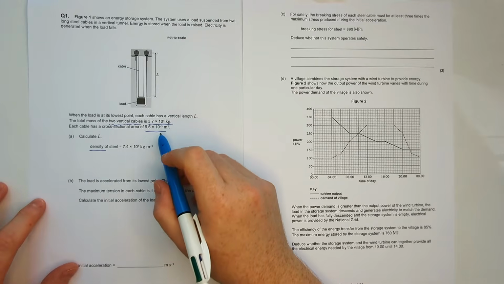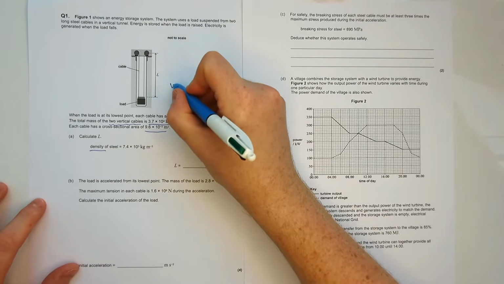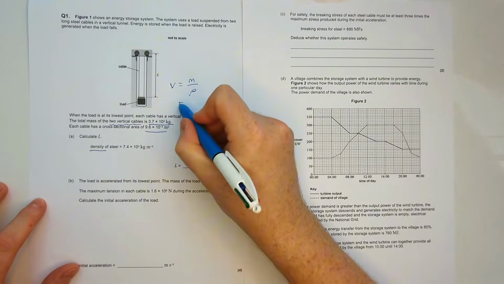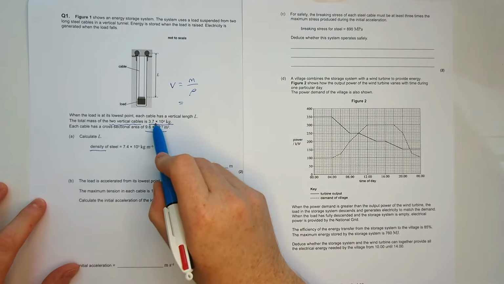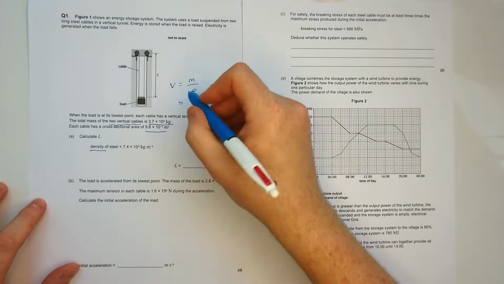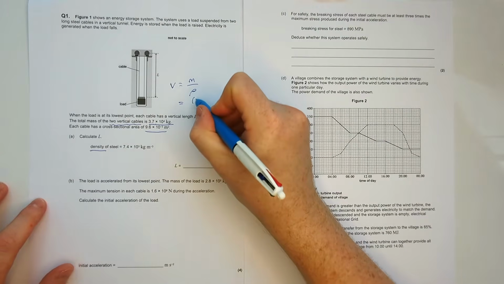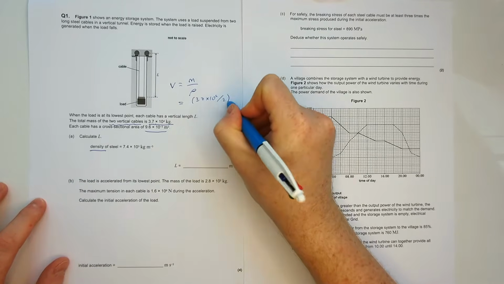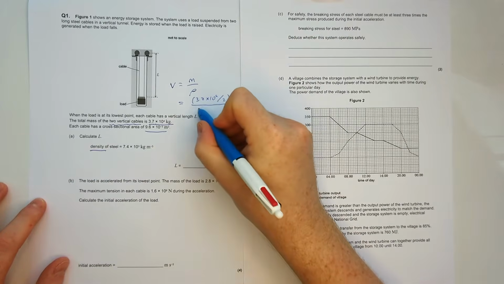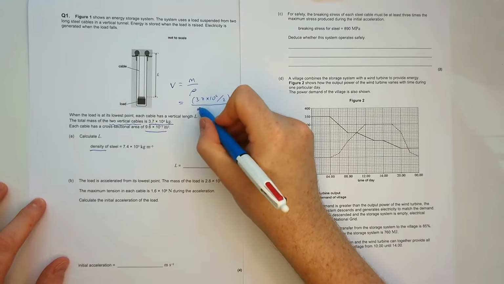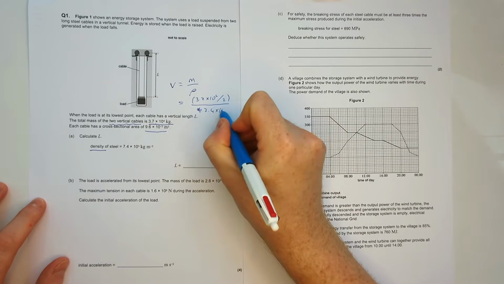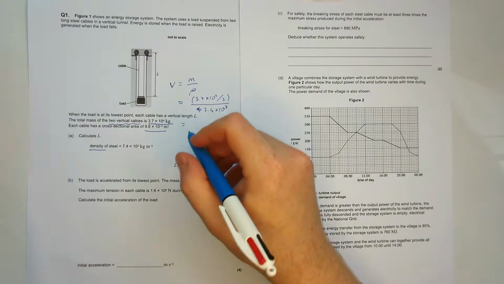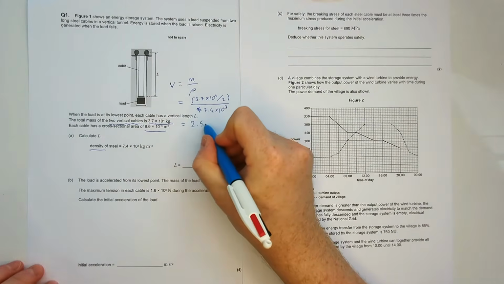So to work out their length, we are going to need to first of all work out their volume. So volume equals mass divided by density. Now for the mass of just one of them, it says the mass of two is 3.7 times 10 to the power 4. So for the mass of one of them, we are going to have to divide that by 2 because they're identical. Then divide that by the density, which is 7.4 times 10 to the power 3. And that then gives us a volume of one of them of 2.5 meters cubed.